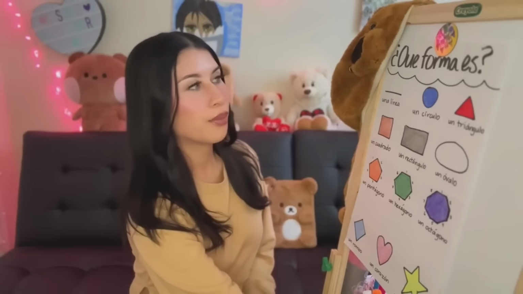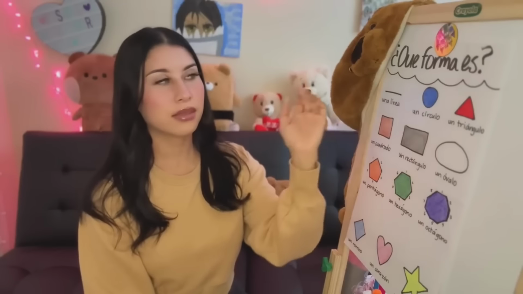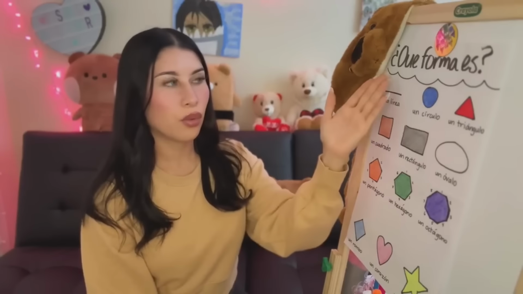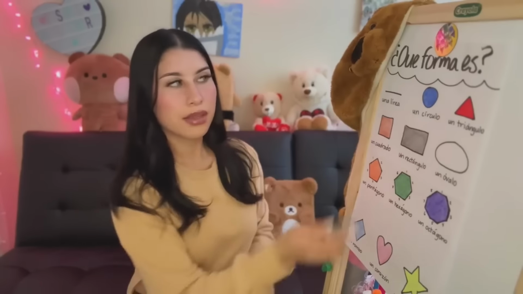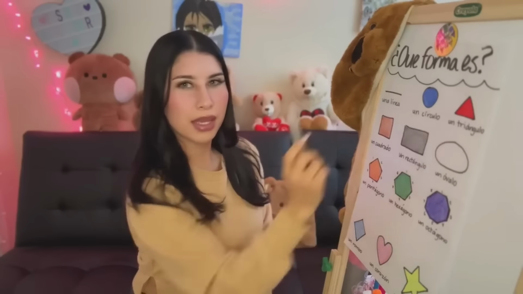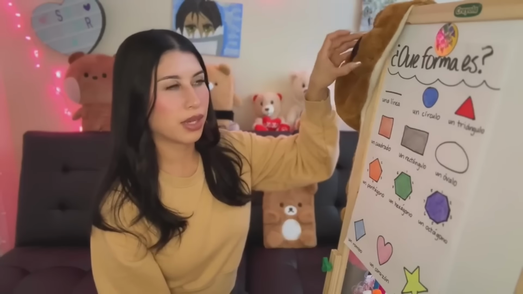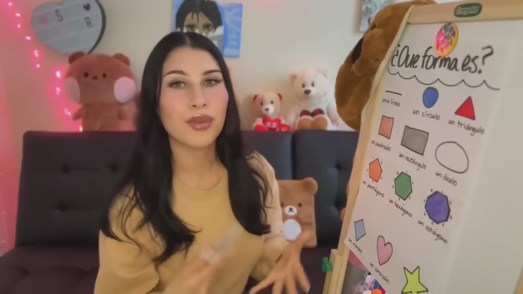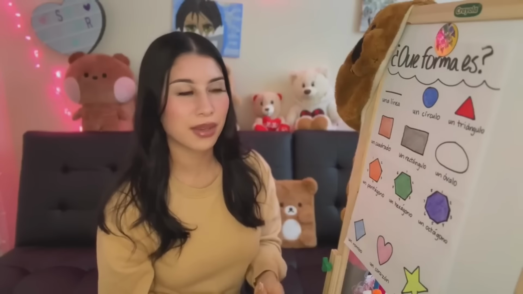Aquí tengo muchas formas. ¿Qué forma es? What shape is it? Right? Say with me, ¿qué forma es? And it's a question, right? ¿Qué forma es? What shape is it?